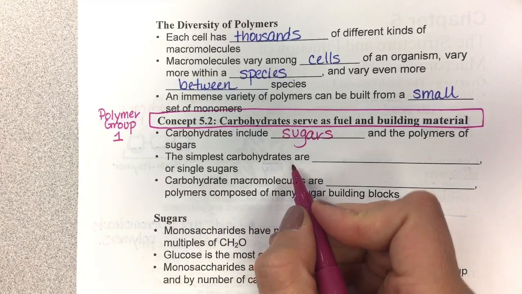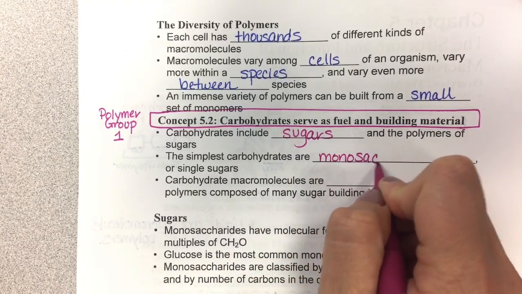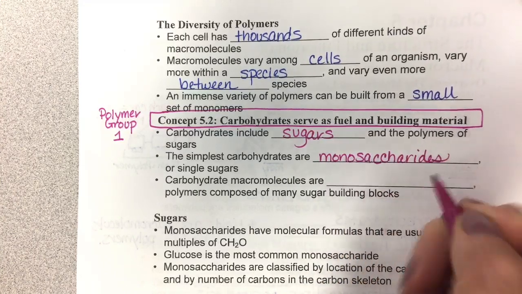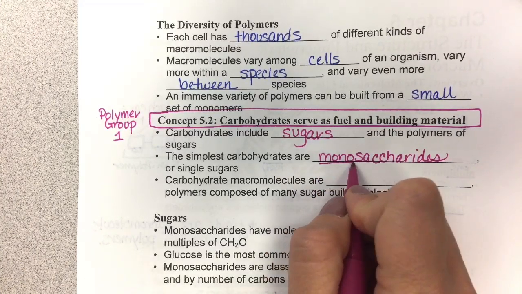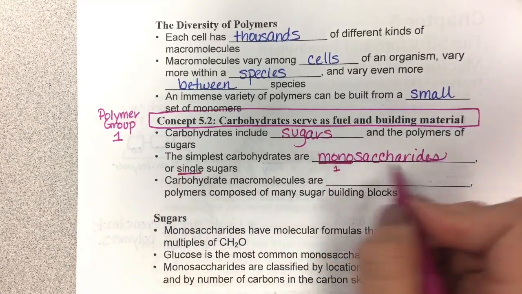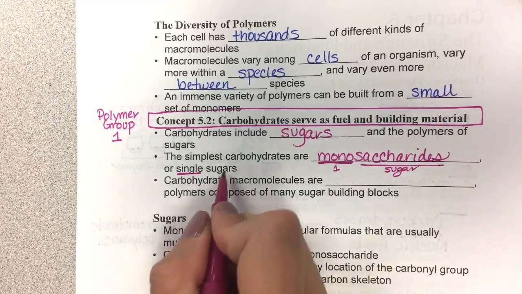The simplest carbohydrates are called, you've probably heard of this word, monosaccharides. And there's our prefix mono, meaning one, and so that's the single part, and saccharide means sugar. So single sugars.